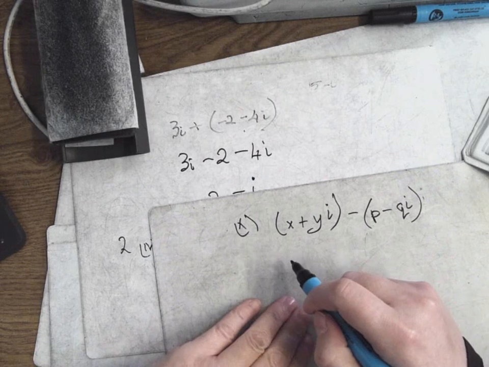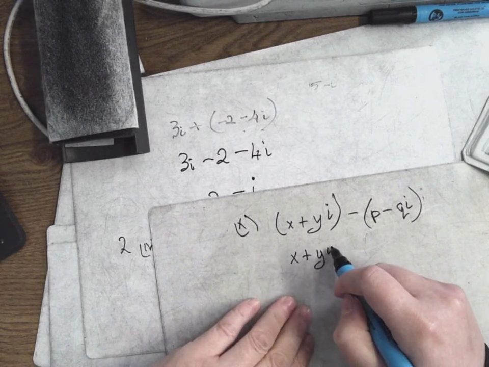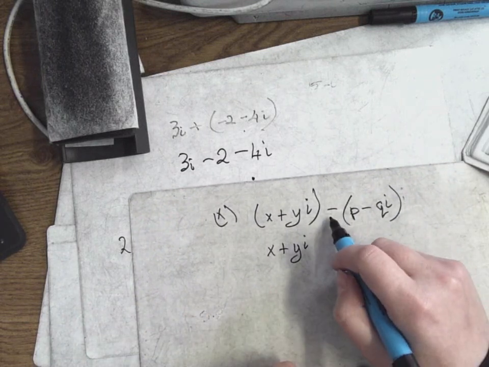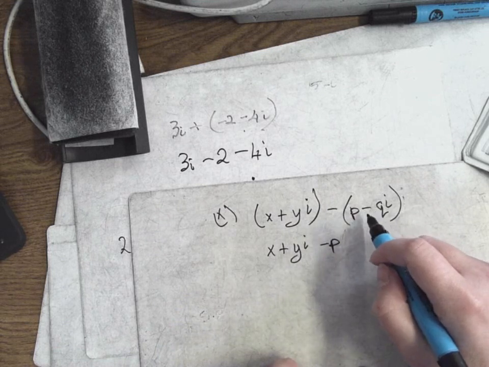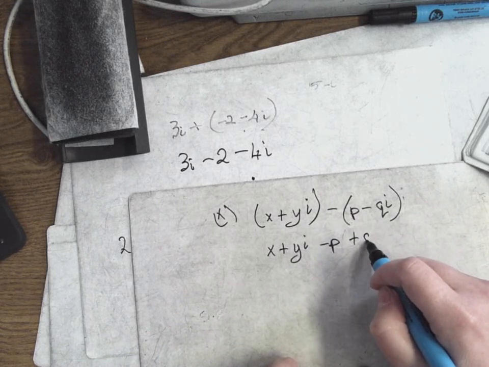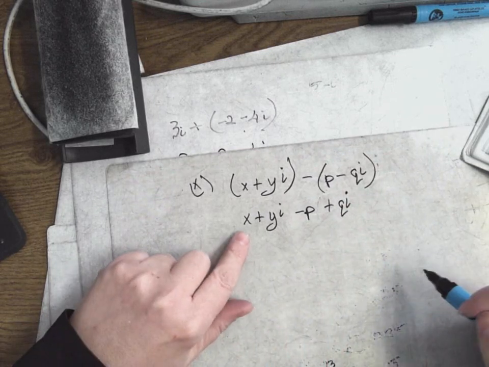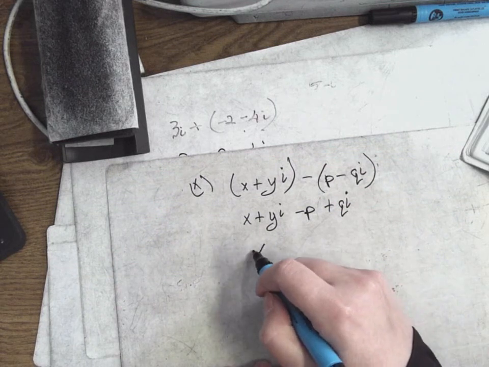Right, so the first one just stays the same, x plus yi, and the second one has a minus in front of the bracket, so that means it changes all the signs inside. So now that becomes a minus p, and a minus by a minus is a plus qi. Okay, so you put the real bits together and the imaginary bits together. So the real bits is x minus p.